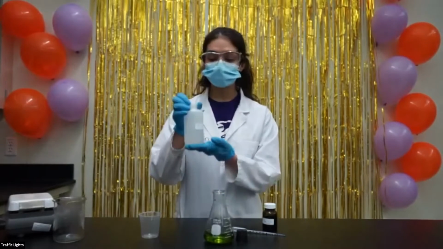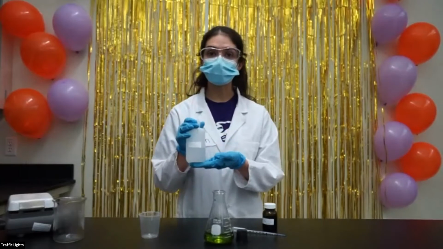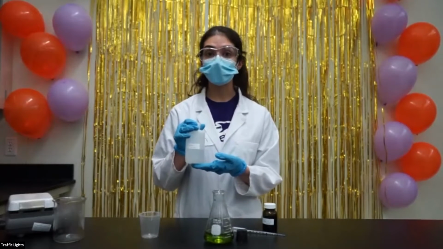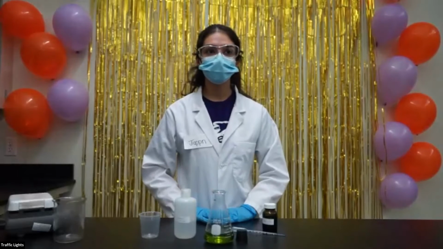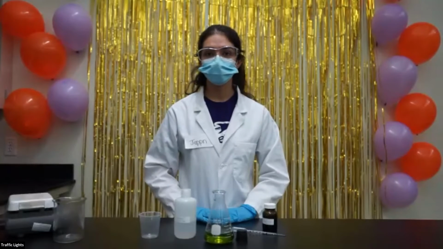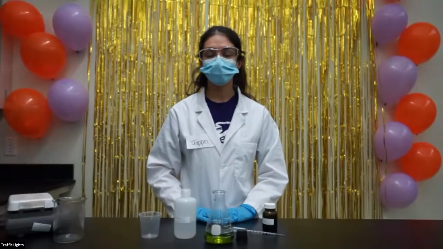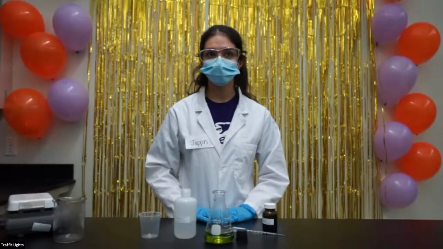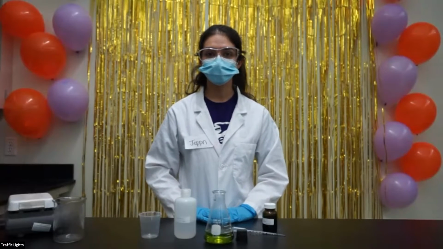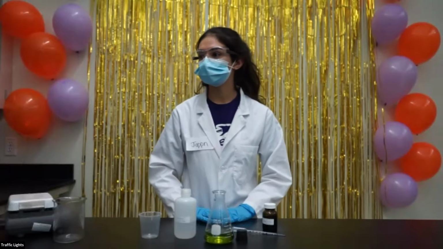Next, I'm going to add some D-glucose to the flask. D-glucose is a sugar. Now I have an e-poll question for you guys. Our first question is, what do you think will happen when Jappn adds glucose to the solution? A, an explosion. B, the color will change. C, bubbles will form. D, nothing will happen.